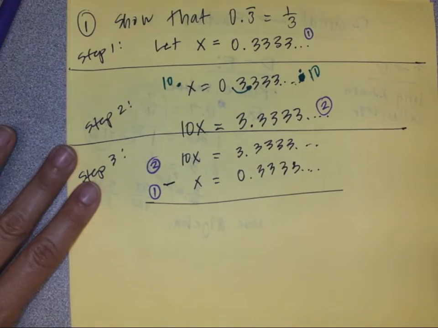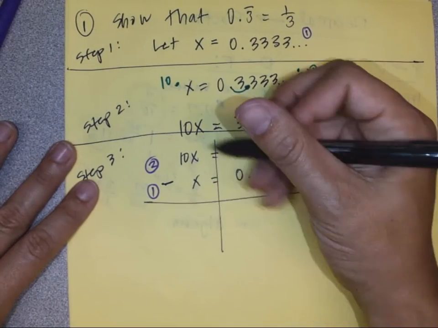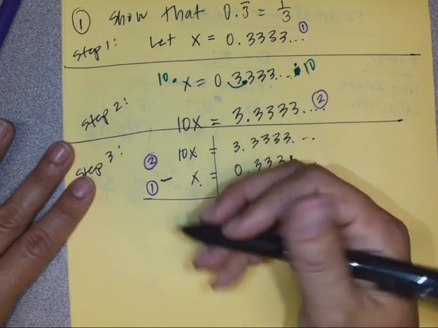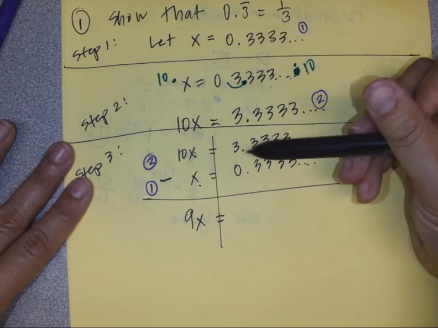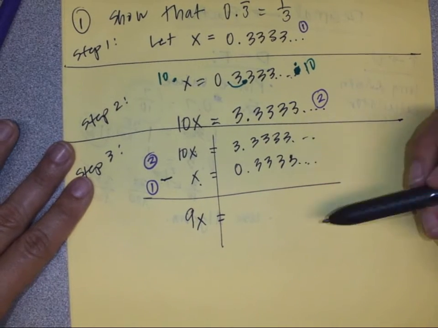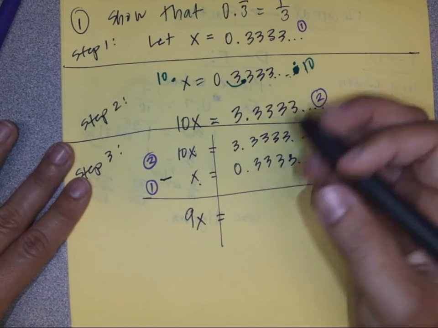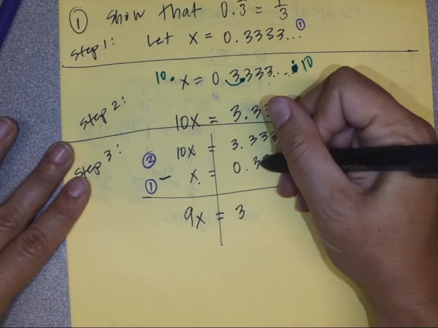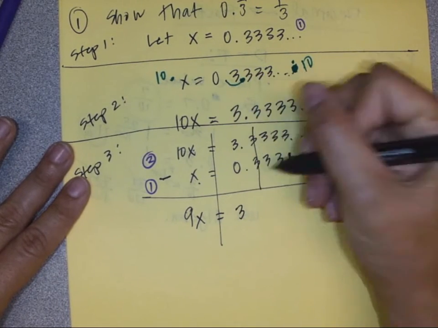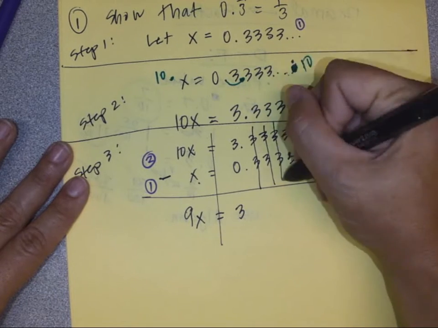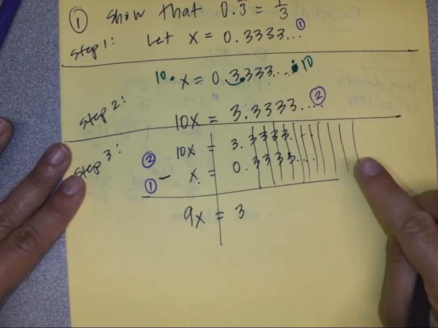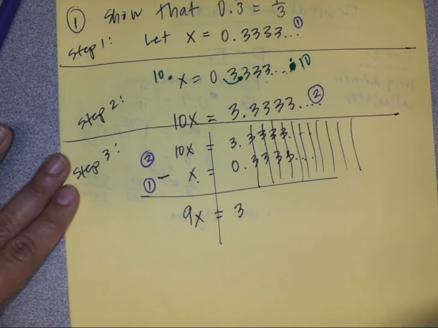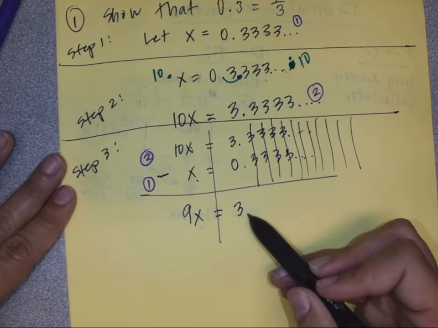Okay, so when you subtract, I have to subtract both sides. 10x minus x, if you have 10 and you take away 1, you get 9x. On this side, subtract each place value. So 3 minus 0 is 3. 3 minus 3 is 0. It cancels out. 3 minus 3 cancels out. It all cancels out, every single repeating decimal. That's the whole point of this, is to make all those repeating decimals cancel out. So I'm just left with 3.